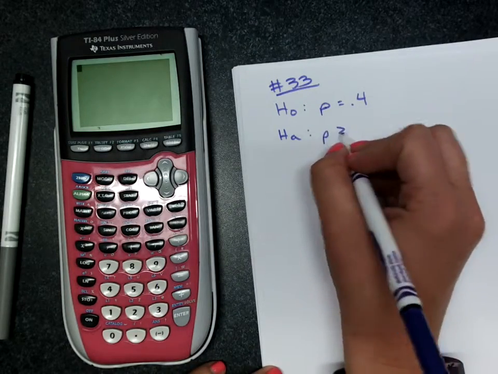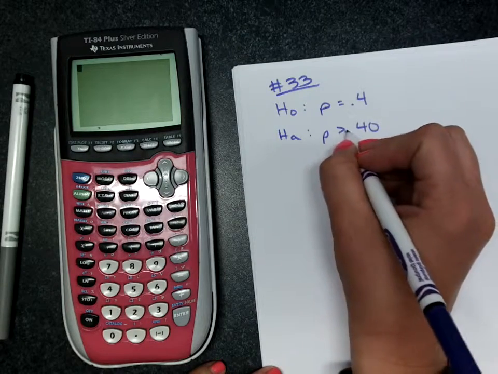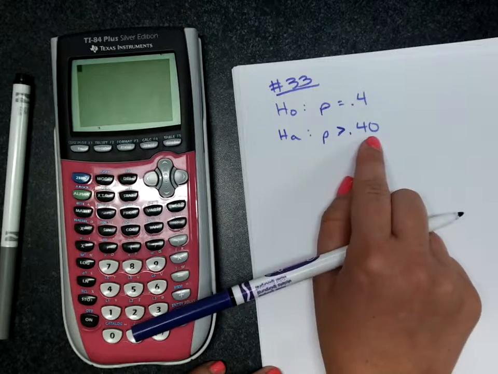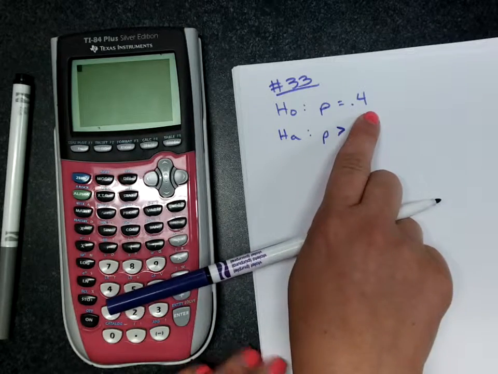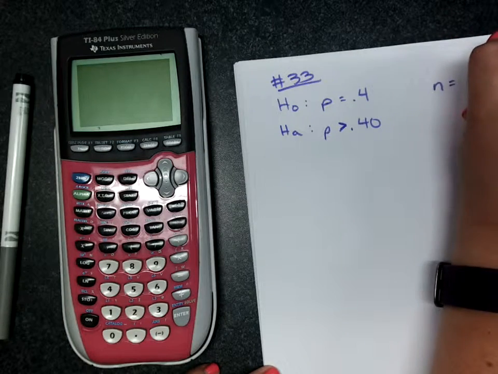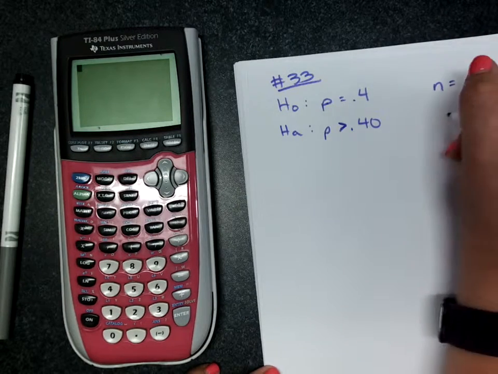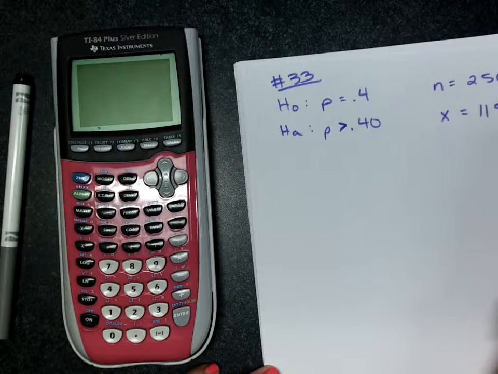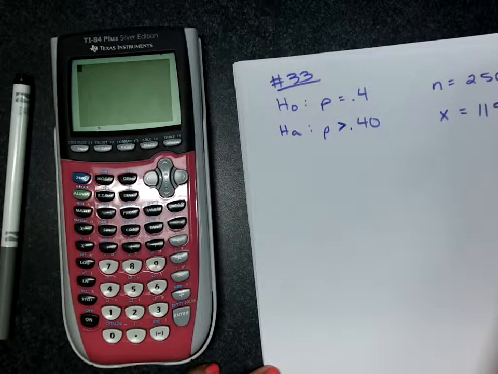And the alternative is above 40%. So we're trying to show that whatever we're talking about is above 40% instead of just equal to 40%. Our sample size is 250. The number that we got was 115, and our significance level is 0.01.